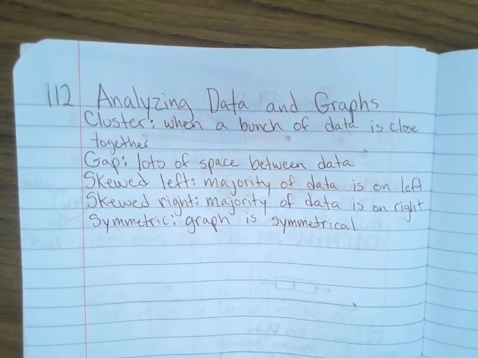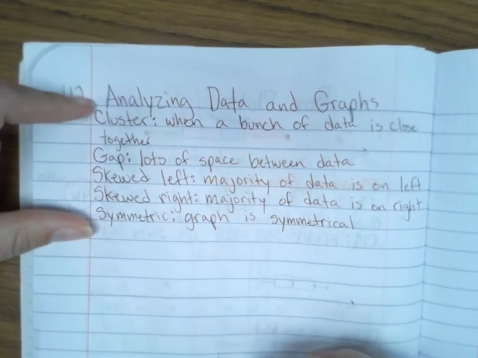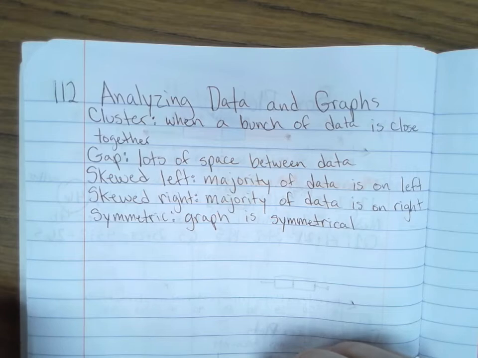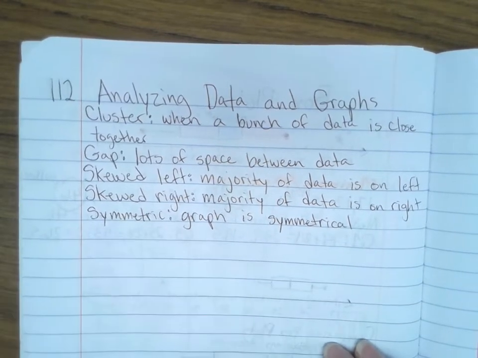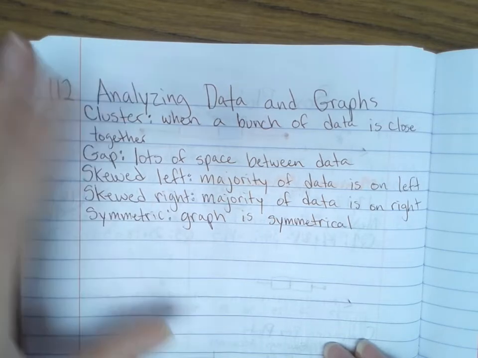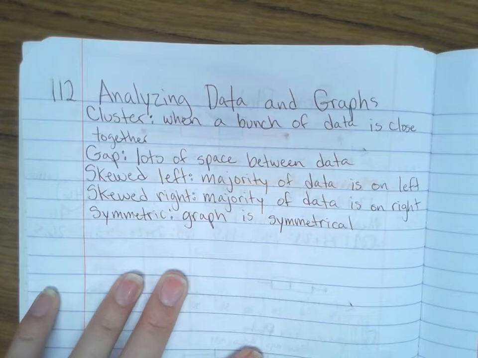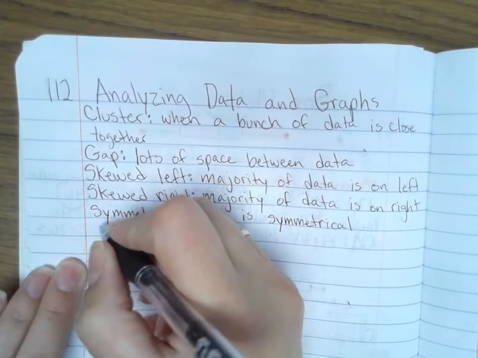Okay, these I'm pretty sure we've talked about them enough in class. I just wanted to make sure you had these written down. You can talk about how there might be a gap between two numbers, or the numbers are clustered in this area. It's just a way to help us see where the majority of data is for us making decisions about something.